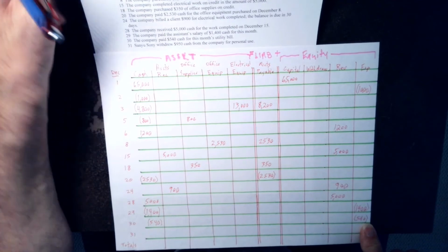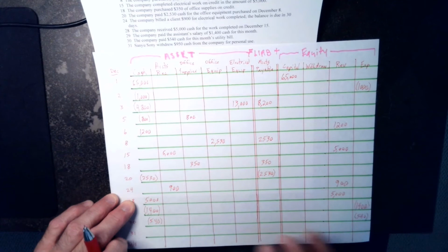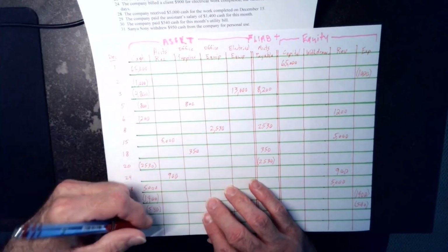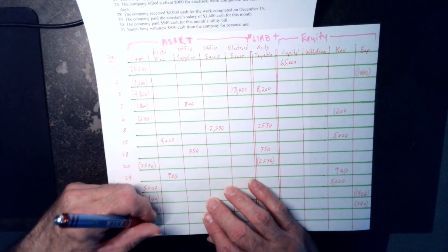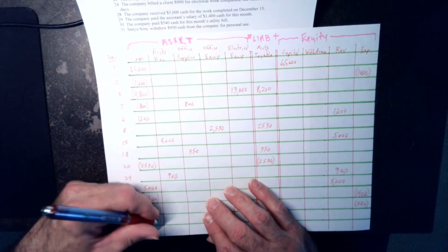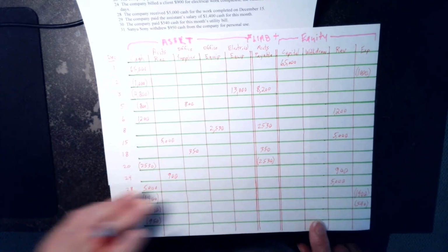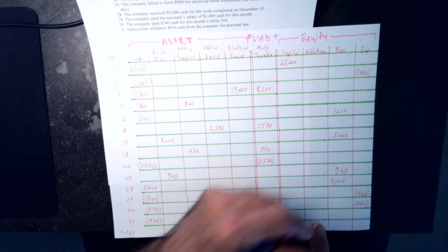Last one, San Usoni withdrew $950 cash from the company for personal use. So again, I'm going to do a negative $950 in cash because a check was written. And this time I'm not going to hit the expense account, I'm going to hit the withdrawal account, which goes hand in hand with the capital account. So $950 minus.